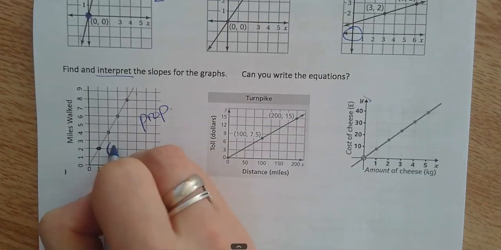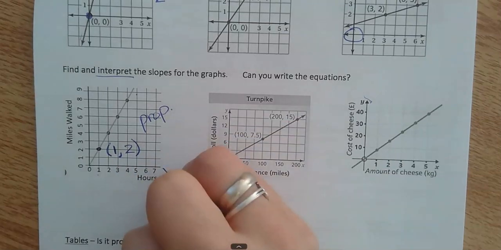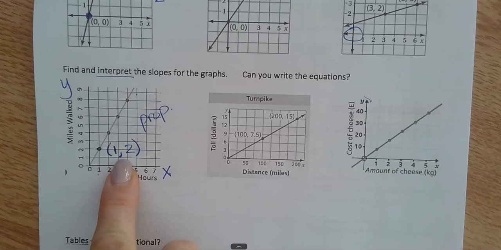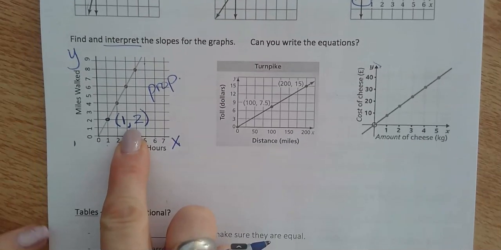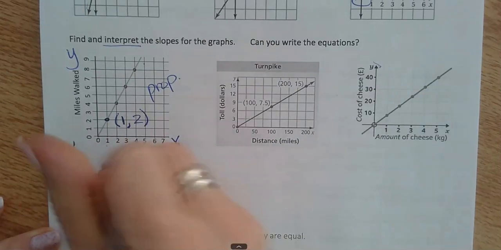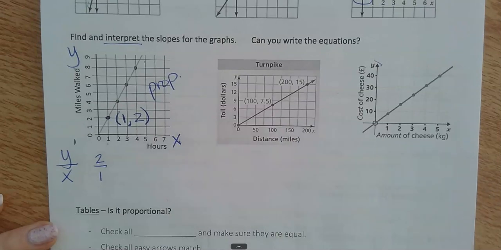The x value is 1. The y value is 2. Right? This is x, this is y. So over 1 up 2 gives me the point 1, 2. And if I find my slope, y over x, 2 over 1. And I need to label those.